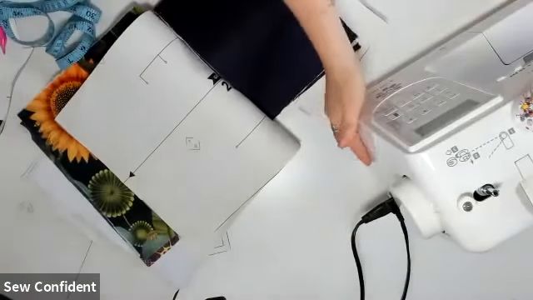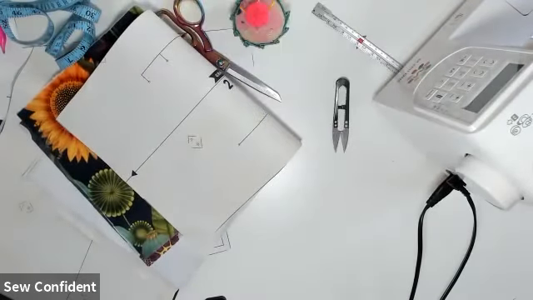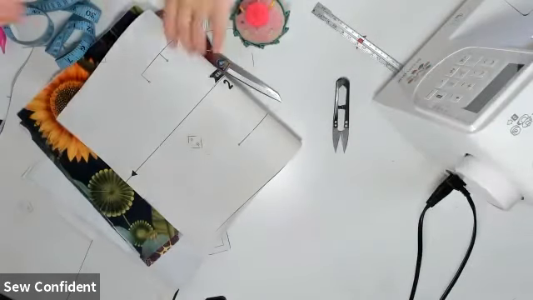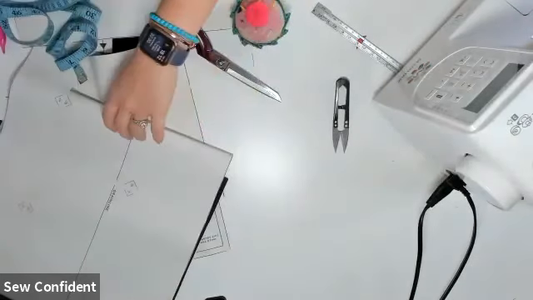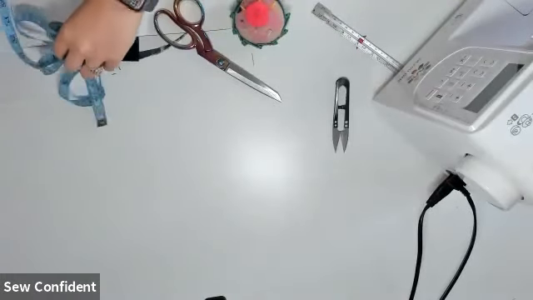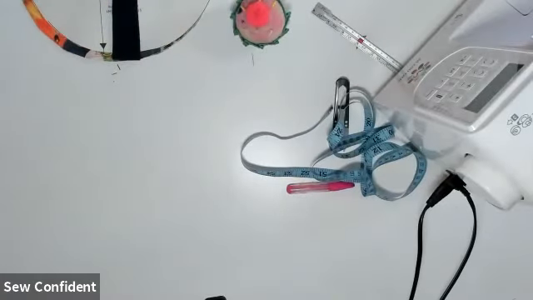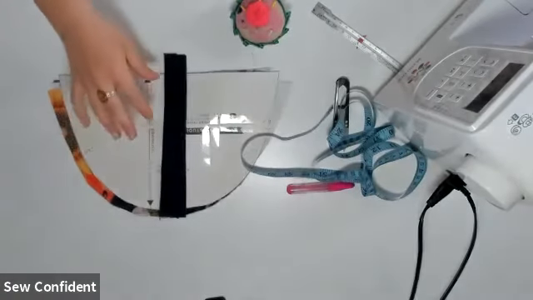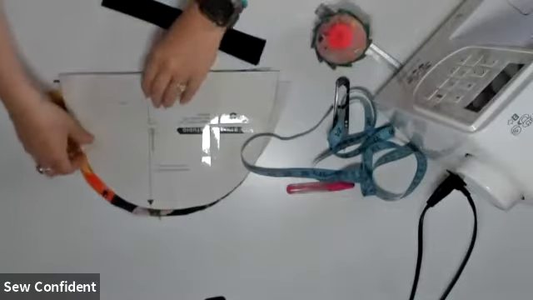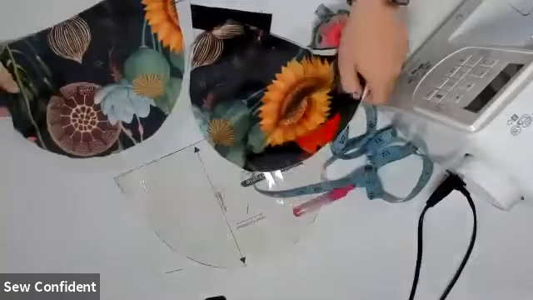Okay. So, don't need that bit, put all these bits away for now. I actually cut enough for 2 bags, so I'm going to just pick my favourite bits here, I think.